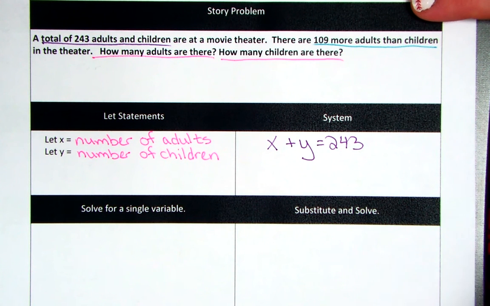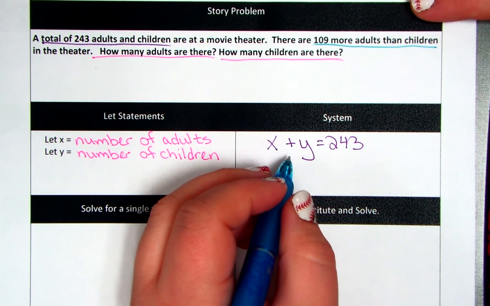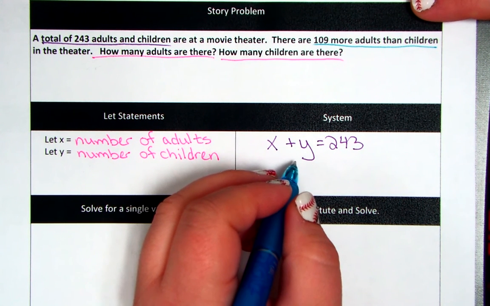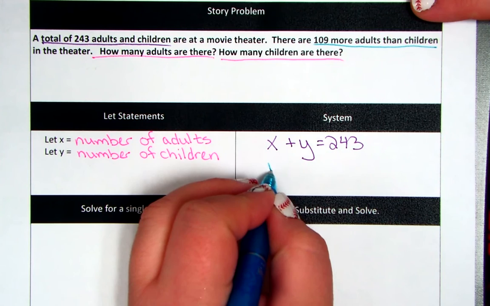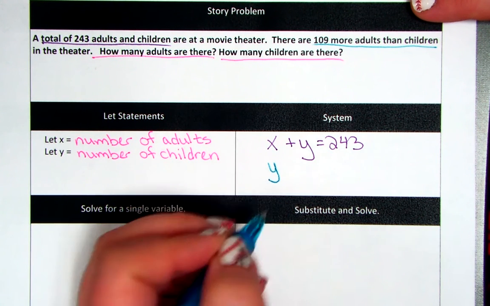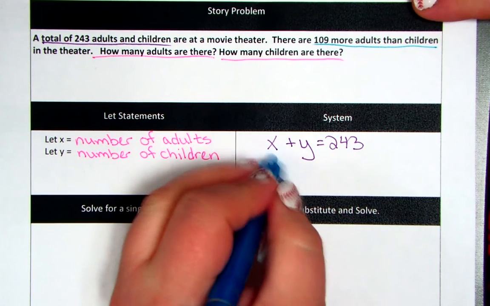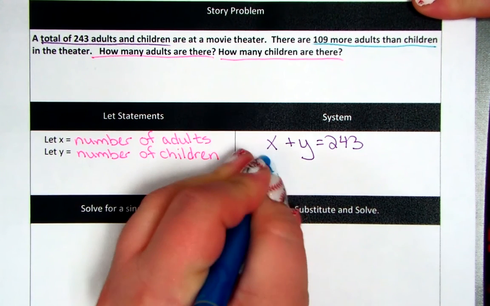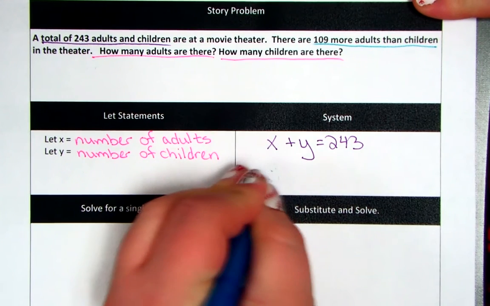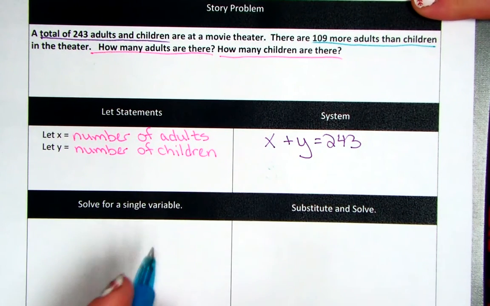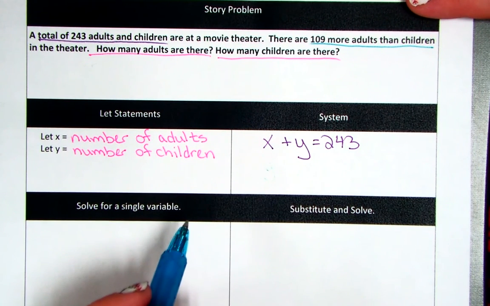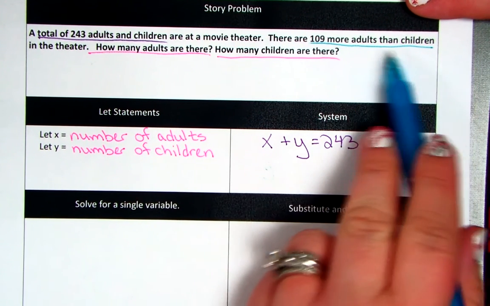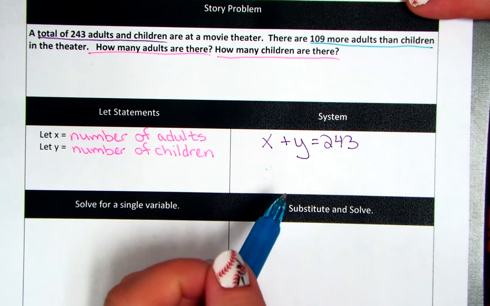So that means I need to take the number of adults. It told me that there are 109 more adults than children.